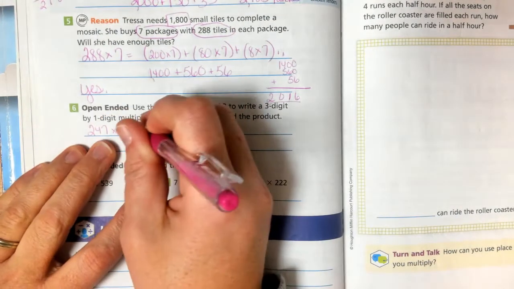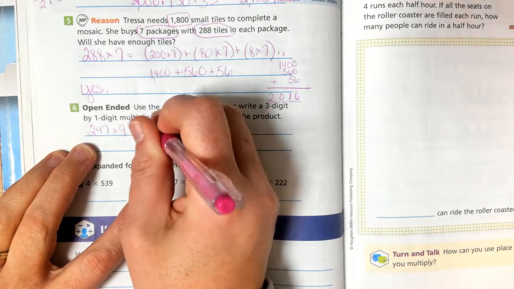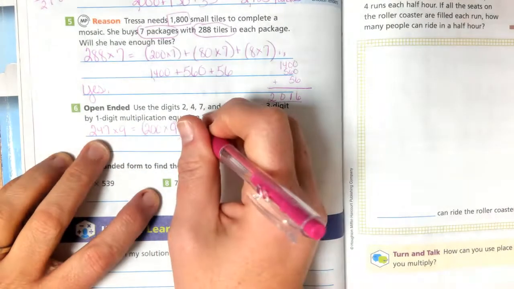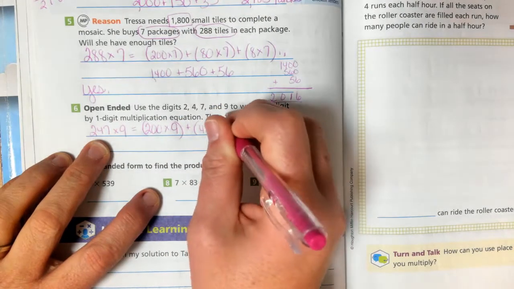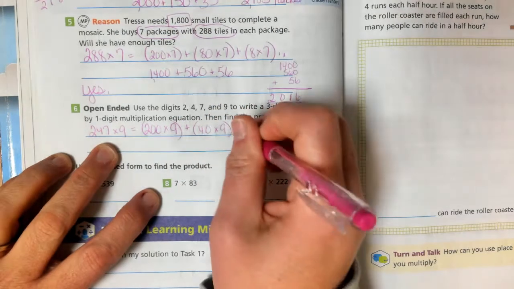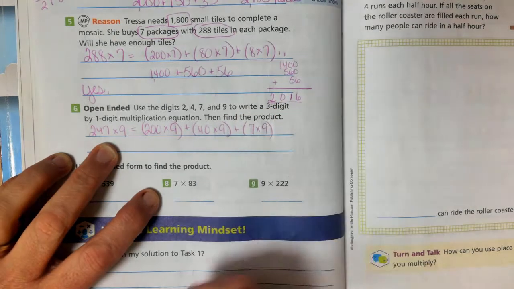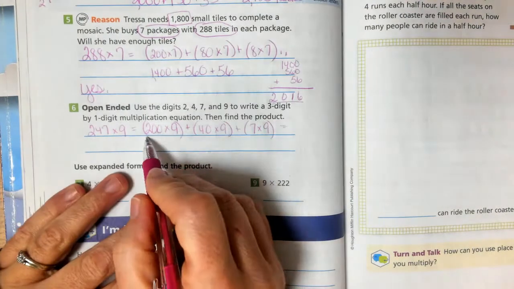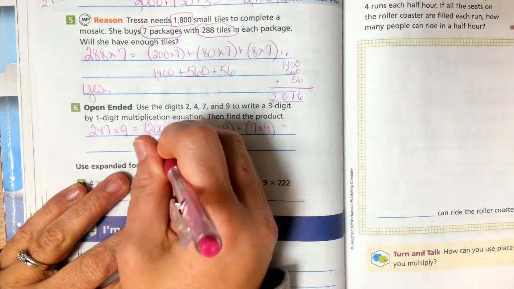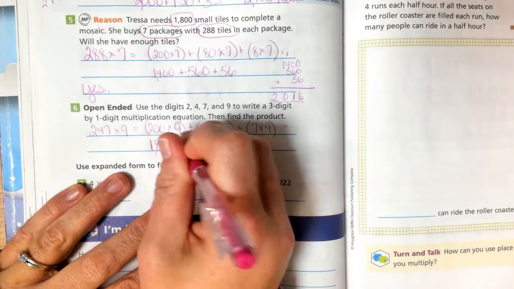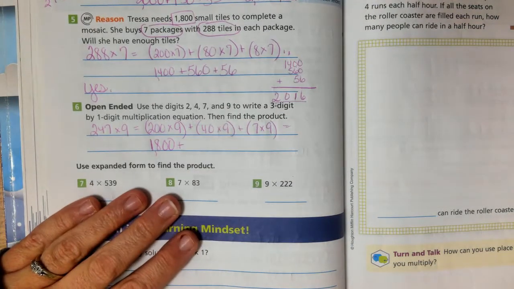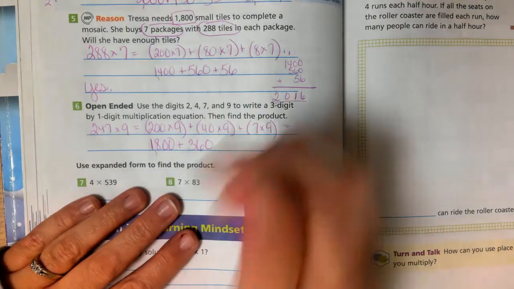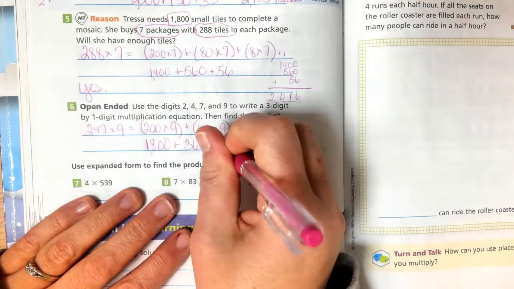All right, so that equals, I have a 2 in the hundreds place. So 200 times 9 plus a 4 in the tens place, 40 times 9 plus a 7 in the ones place, 7 times 9. 200 times 9. So I do my 2 times my 9, which is 18, and then I have 2 zeros on the end, plus 40 times 9. 4 times 9 is 36 with a 0 on the end, plus 7 times 9, 63.